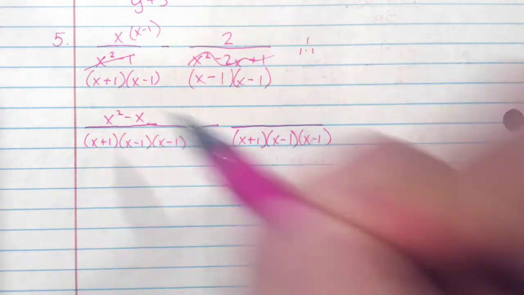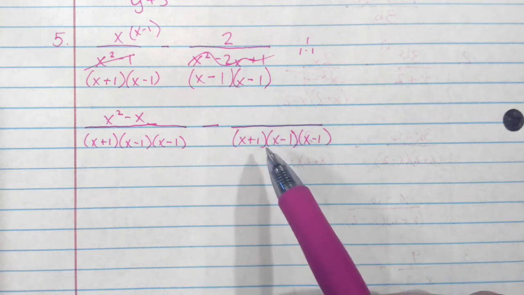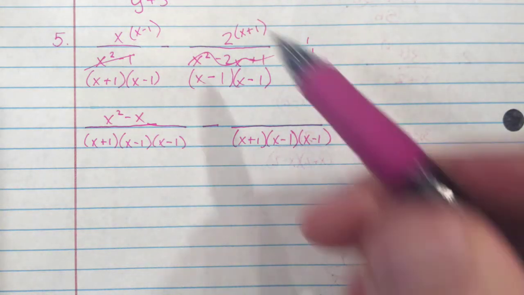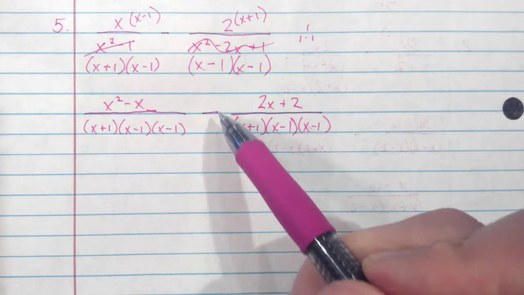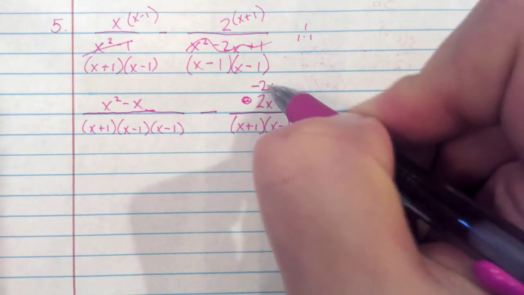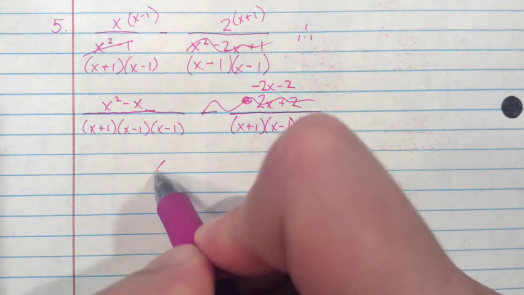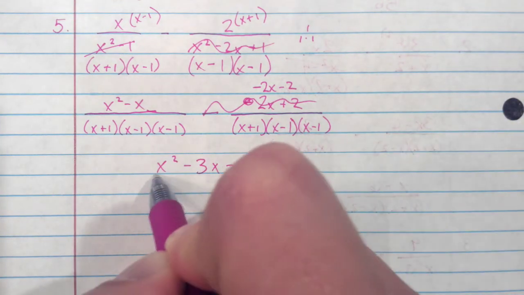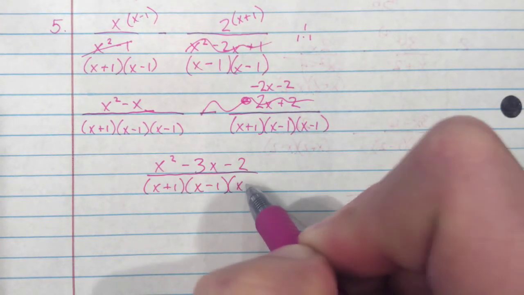That would give you x squared minus x if you distributed it. And the second one, from here to there, what's new? The x plus 1 is new, so the top gets multiplied by x plus 1. Go ahead and distribute that 2 through, and you'd have 2x plus 2. And then just like the last example, there's a negative with more than one thing, so that negative is going to have to distribute. So it's going to really be negative 2x minus 2 for that numerator. If we combine those like terms, we would have x squared, negative x minus 2x more is negative 3x, and then the minus 2 as well, all over that common denominator of x plus 1, x minus 1, x minus 1.